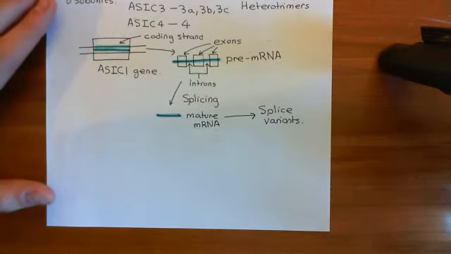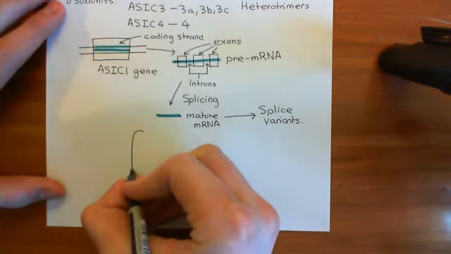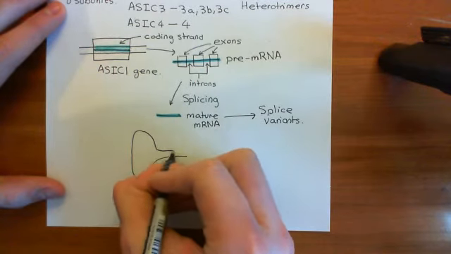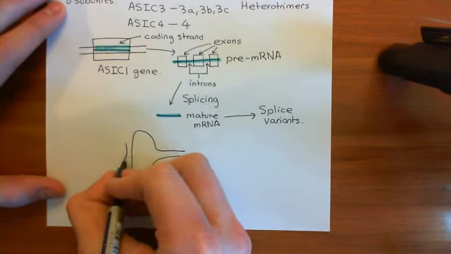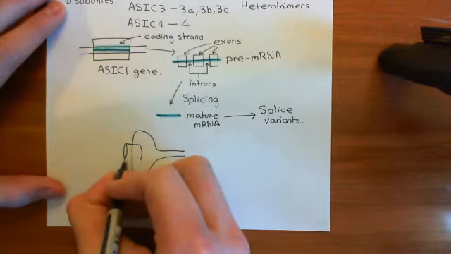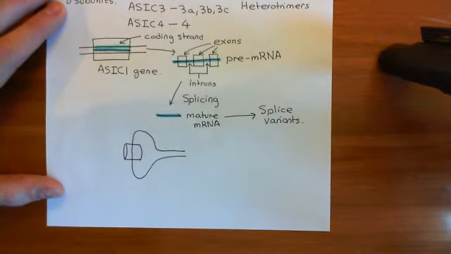So now what we need to discuss is how these are actually going to activate nociceptive neurons. Basically, in nociceptors, which are sensitive to high proton concentration in the extracellular fluid, you will have these ASIC channels. Certain ones of these ASIC channels will be found within your nociceptor neuron.